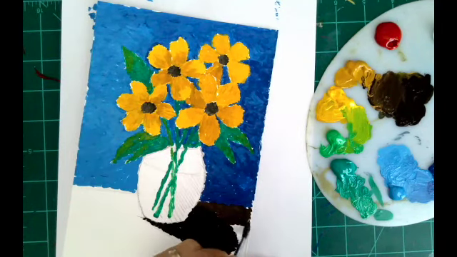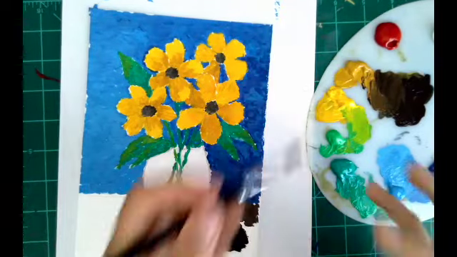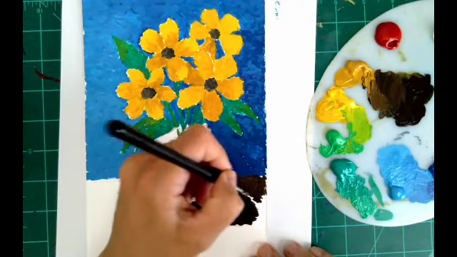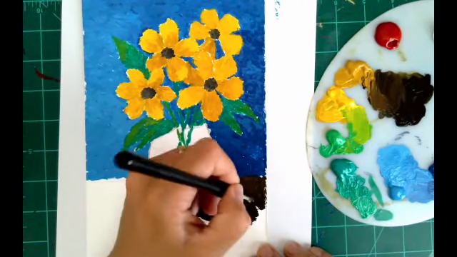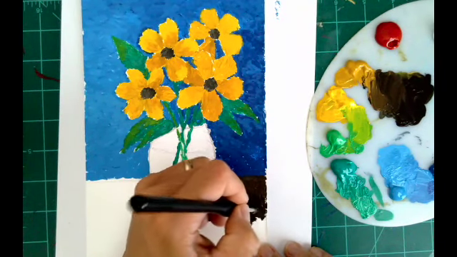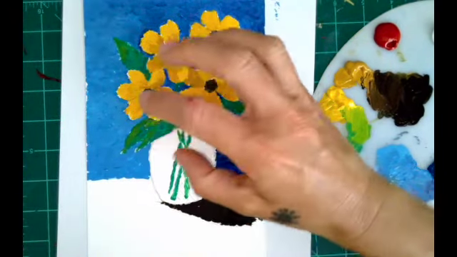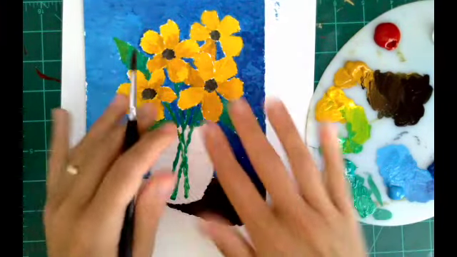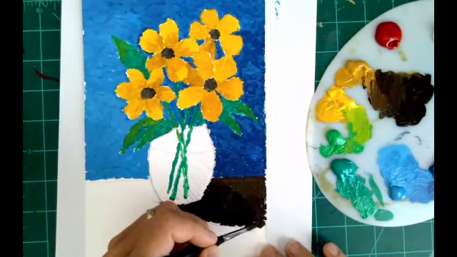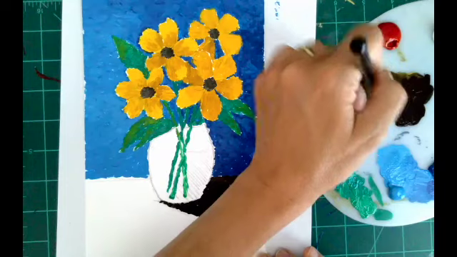For a long time, I had a difficult relationship with the brownish colors and tones, and now I really like them. I feel that these dark neutral tones really balance the brightness of this palette for the flowers, very bright and warm and intense.